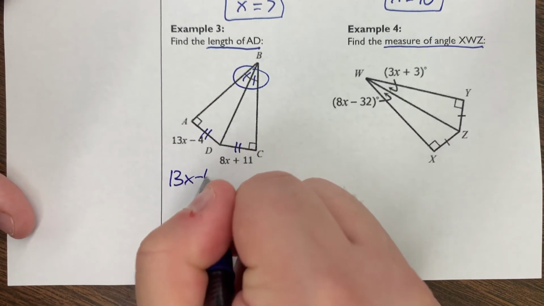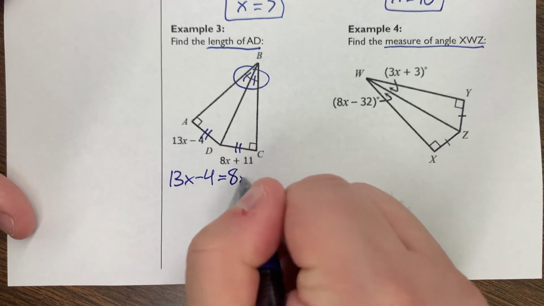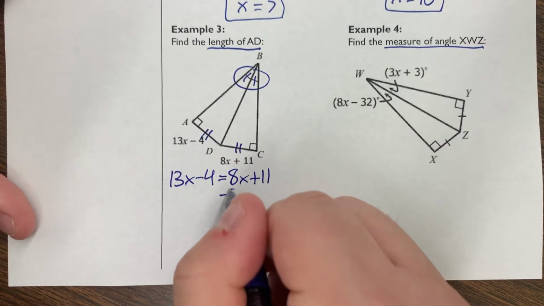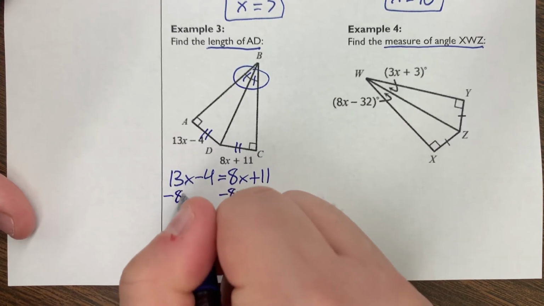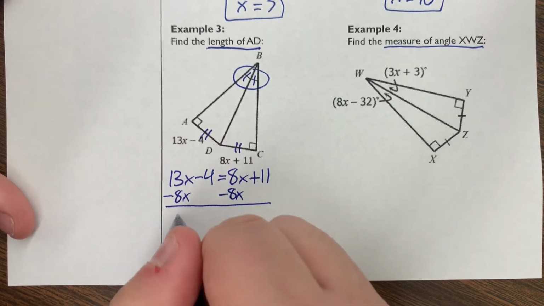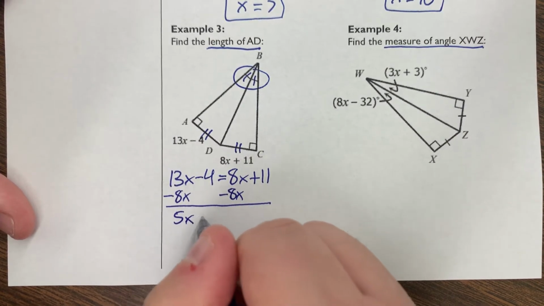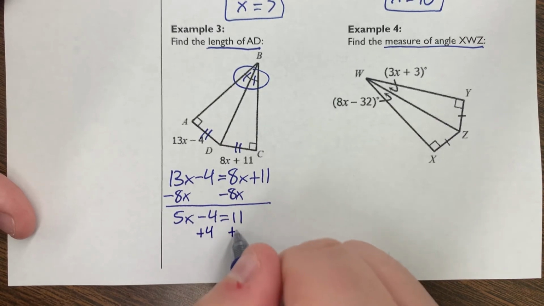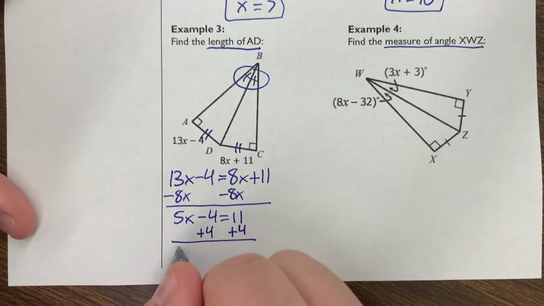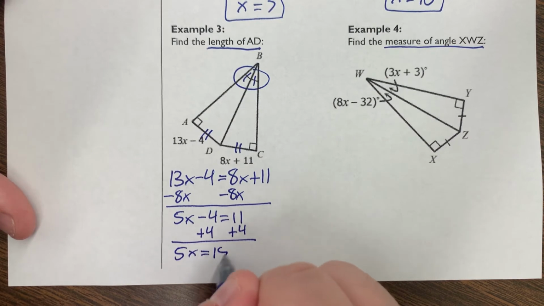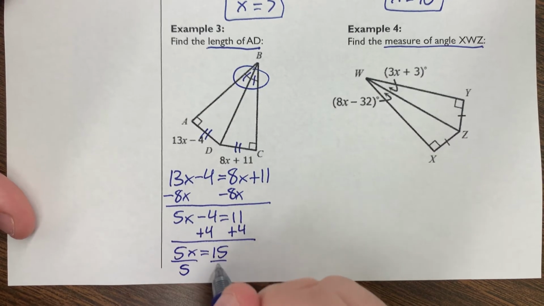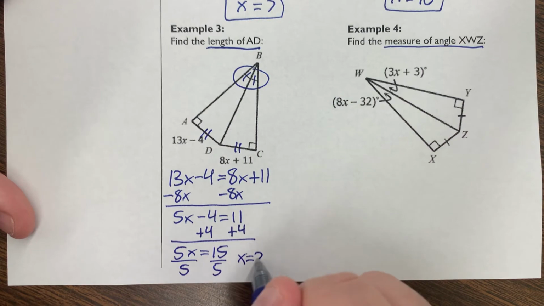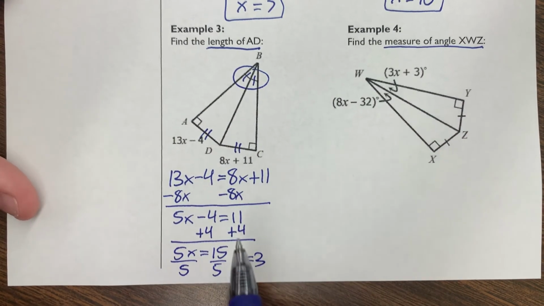13x minus 4 will be equal to 8x plus 11. We'll work out the same algebra that we've done in the previous examples. Subtracting 8x off gives me 5x minus 4 equaling 11. Adding the 4 over gives me 5x equaling 15. So if we divide the 5 out, we get that x is 3. But don't make the mistake in this problem.